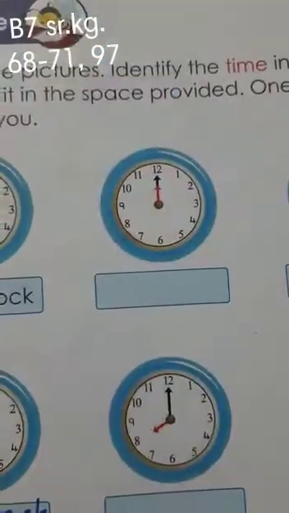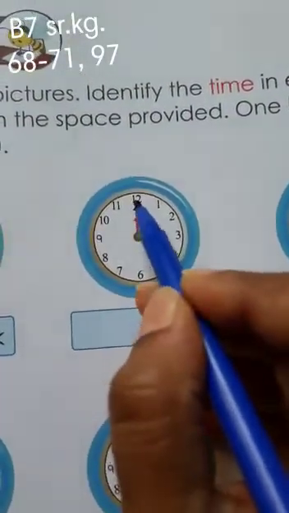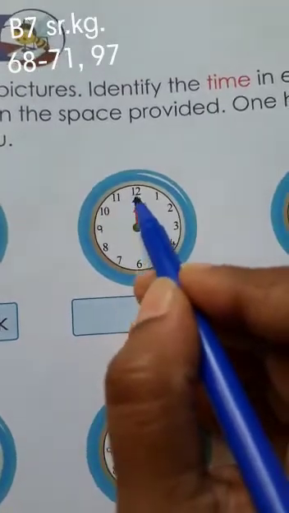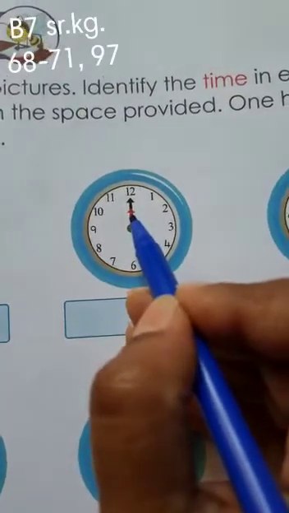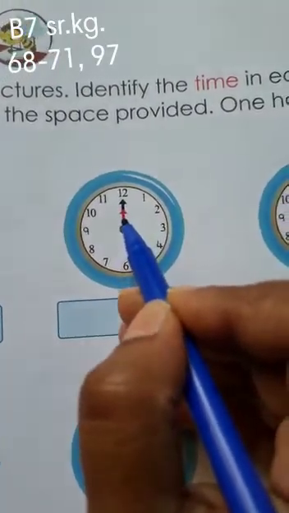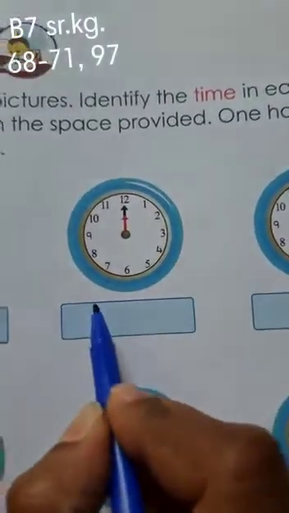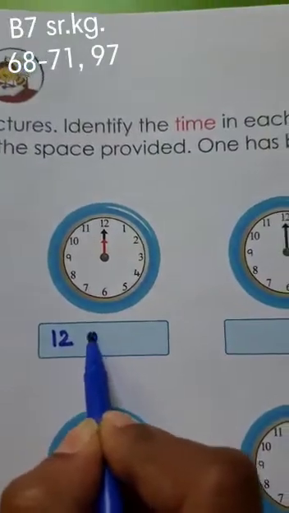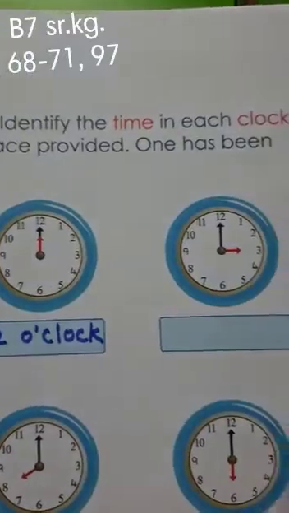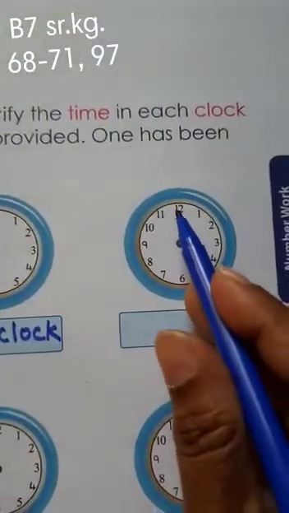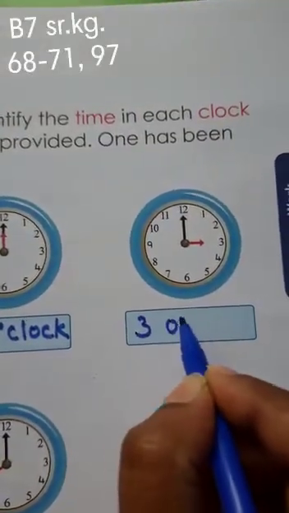Okay? Now here you will see that long hand and short hand both are on 12. So if both are on 12, that means the time is 12. See the short hand pointing at 12 and already long hand at 12. So the timing is 12 o'clock. Correct? Here long hand at 12, short hand at 3. So this is 3 o'clock.